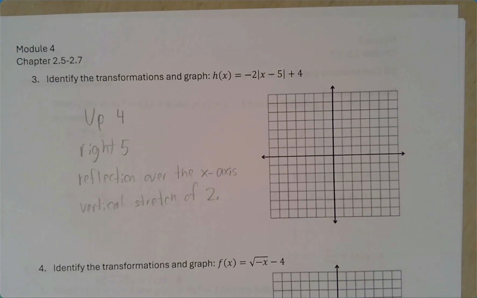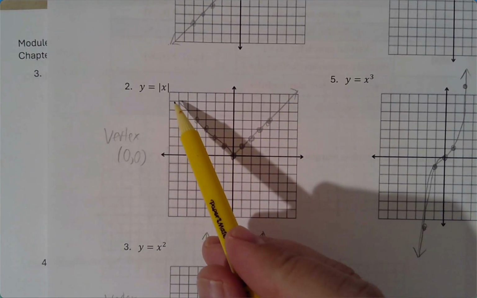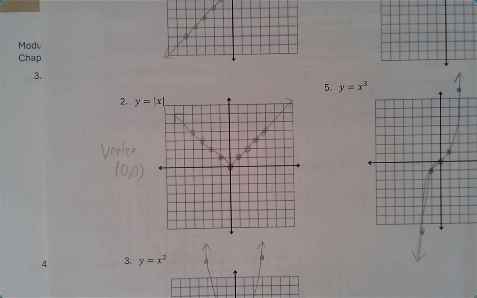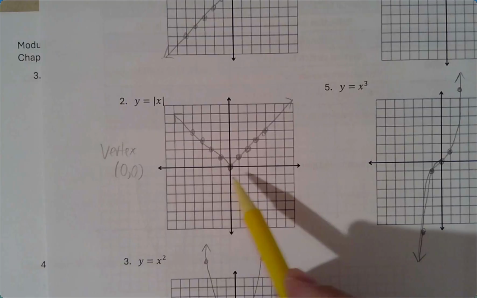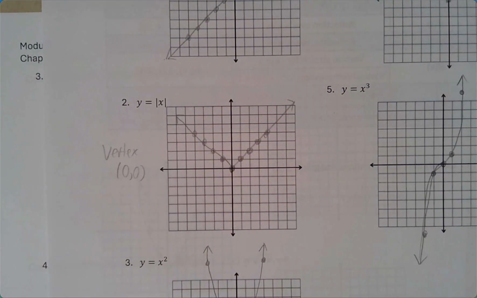Okay. Now, from there, let's once again, really quickly, look at the parent function of absolute value of x. It's this basic V shape, so there is a lowest vertex point. And so what does it mean to take this graph, move it left, right, vertically stretch it, and flip over the x-axis?